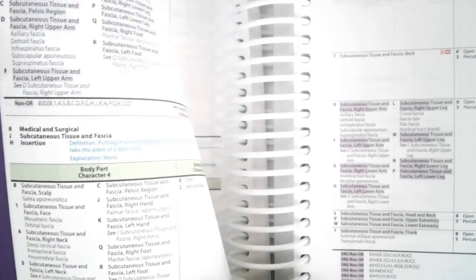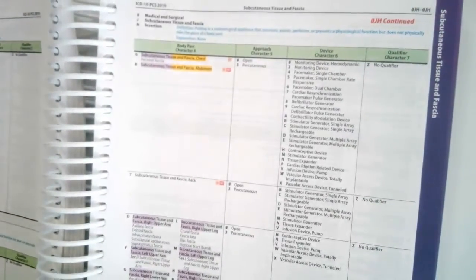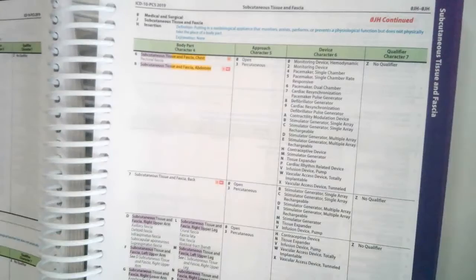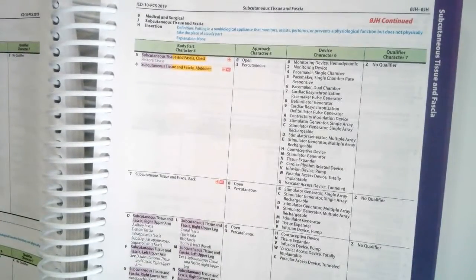All right, so I want you to see how on this side of the page, this is where table 0JH began, but then it continued on this side of the page. So it is very, very, very important that you are paying close attention.